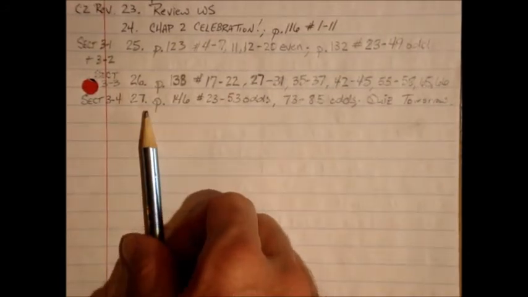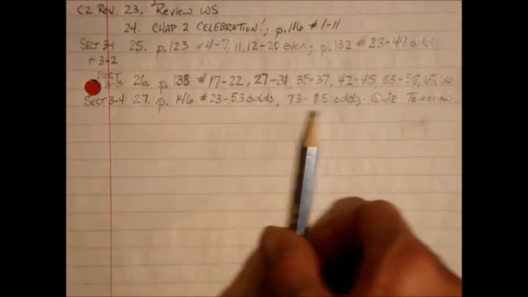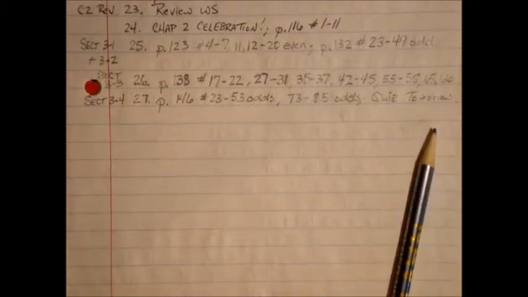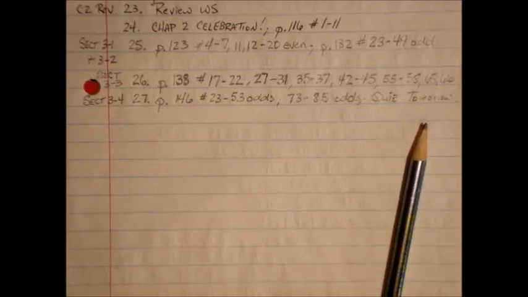Go ahead. If you would, please. Section 3-4, page 146. Just a bunch of odds. No evens tonight, just odds. So, get all that checked. We'll talk about things you missed. Tomorrow, we're actually going to pause and take an extra day on section 3-4 because this section is so important. Make sure you got it right before we move on. Okay? That's why we're going to take a quiz. We got a little extra time. Be a short day, just a quiz, and a little more extra practice.